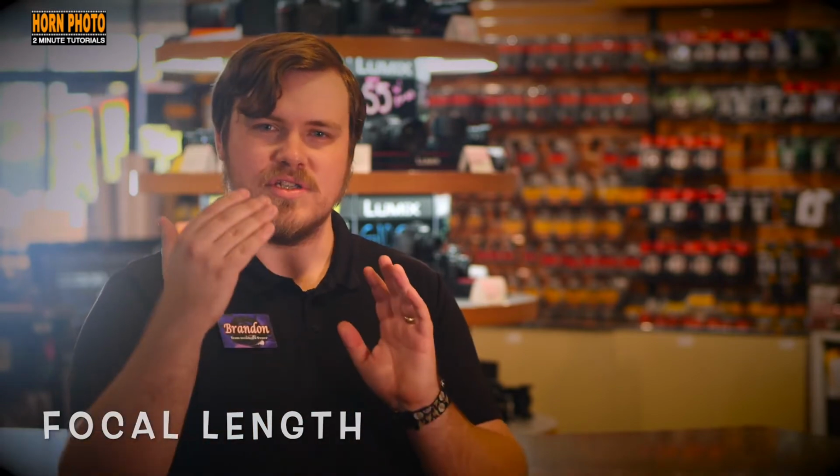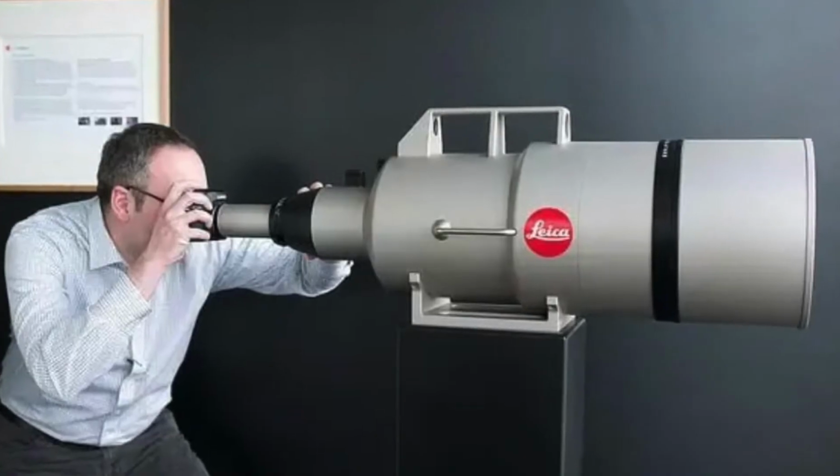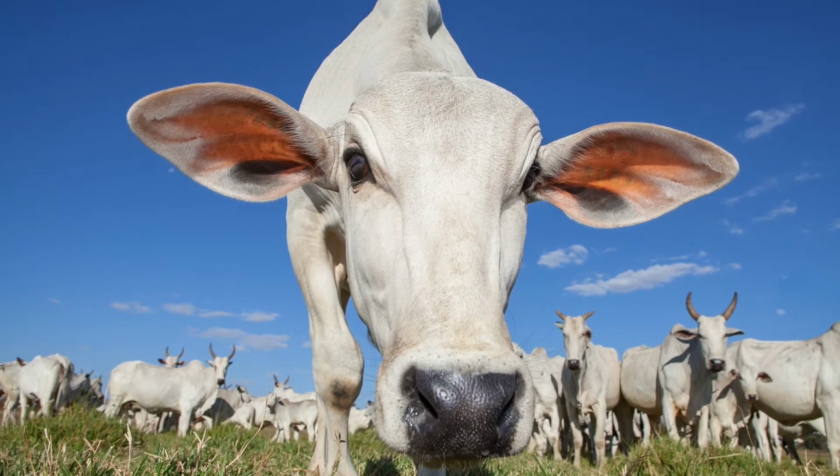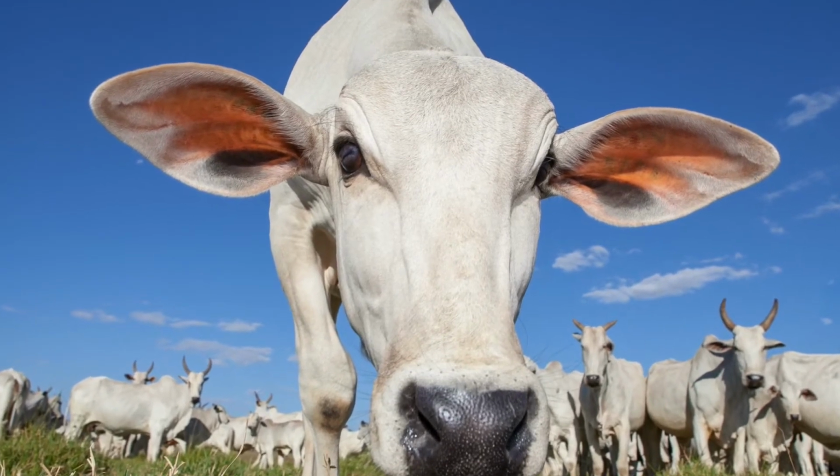Number two, the focal length of your lens. The more zoomed in you are, the shallower your depth of field will be. And the more zoomed out you are, so the wider angle lenses, you'll have a longer depth of field.